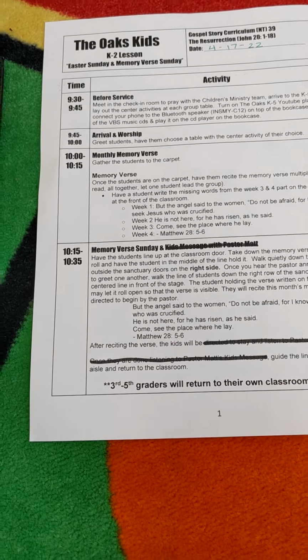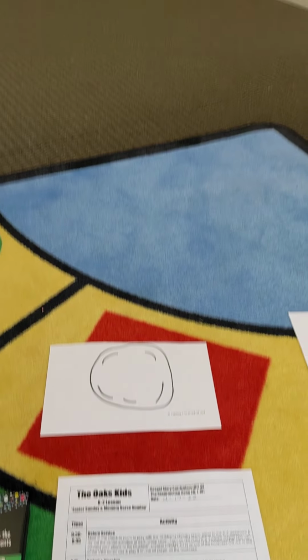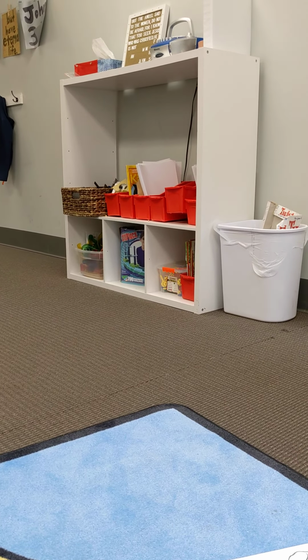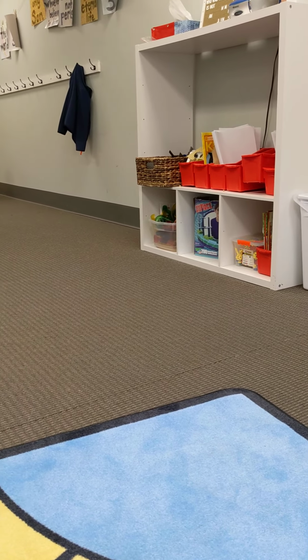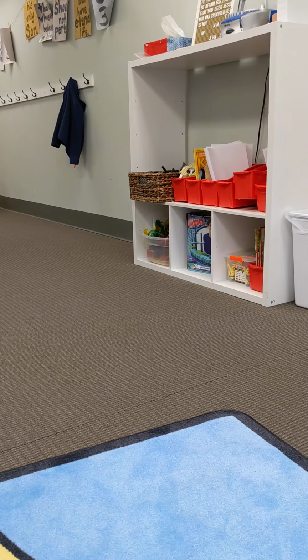At 10 o'clock, we do cleanup. They have 5 minutes to get their center cleaned up and returned to its spot. What I found best is to choose 1 student from each table to walk it over rather than let multiple of them, because then it gets crowded and kind of crazy. So we get the centers cleaned up and off the floor and back to where they belong.